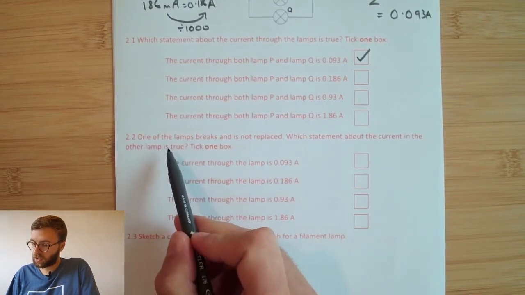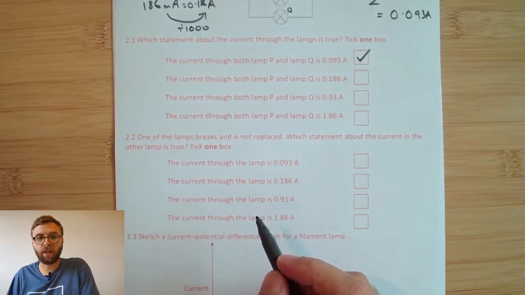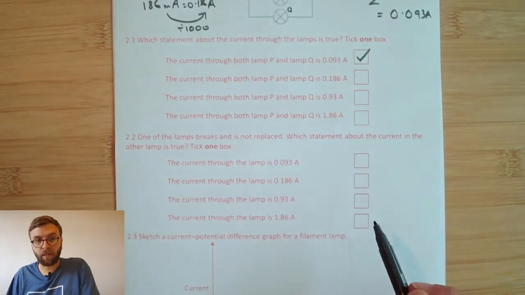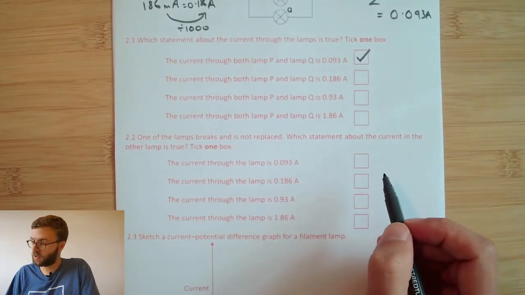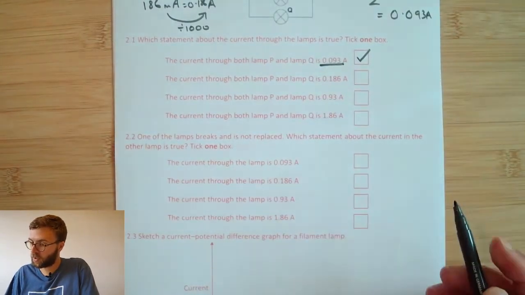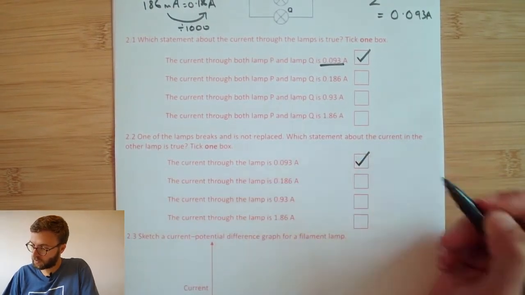In our second question, one of the lamps breaks and is not replaced. Which statement about the current in the other lamp is true? Well, the current in this case would be the same as if the lamp was on its individual, so therefore the current will still be the same as the previous question. So previously it was 0.093 amps, it will stay at 0.093 amps. So this one here.